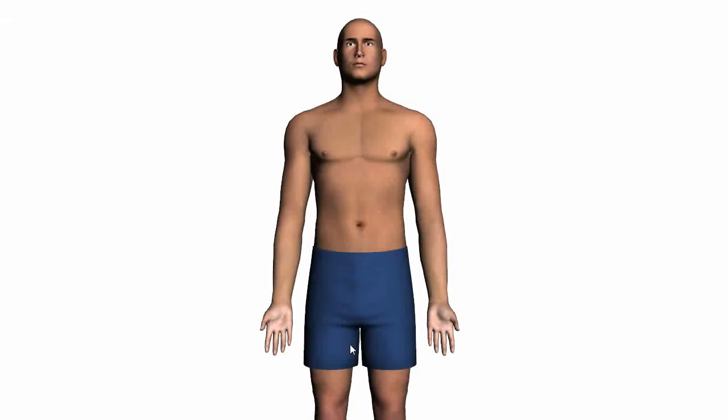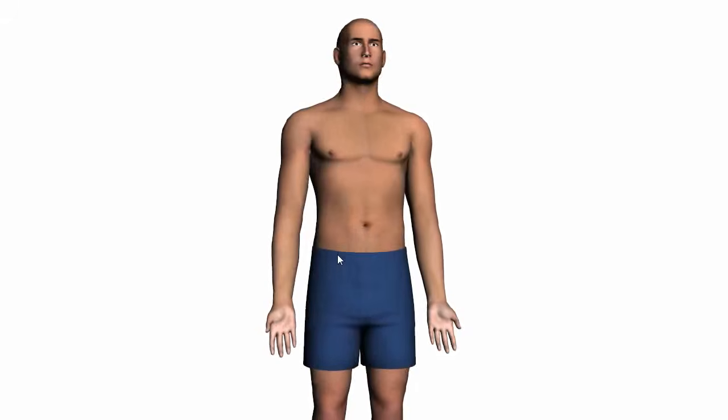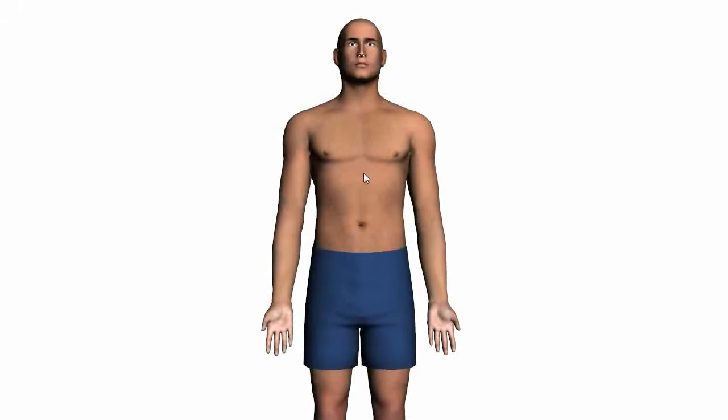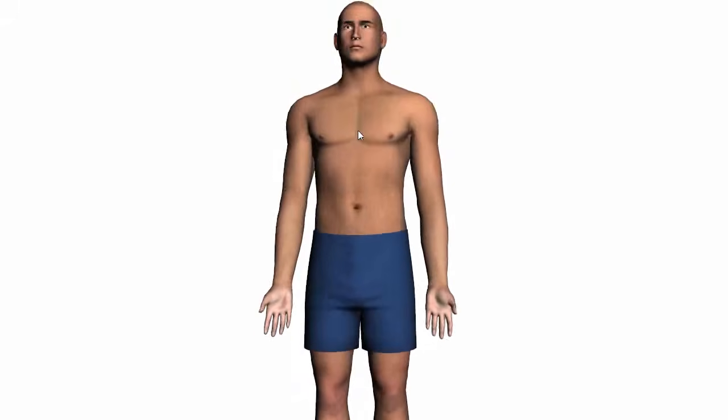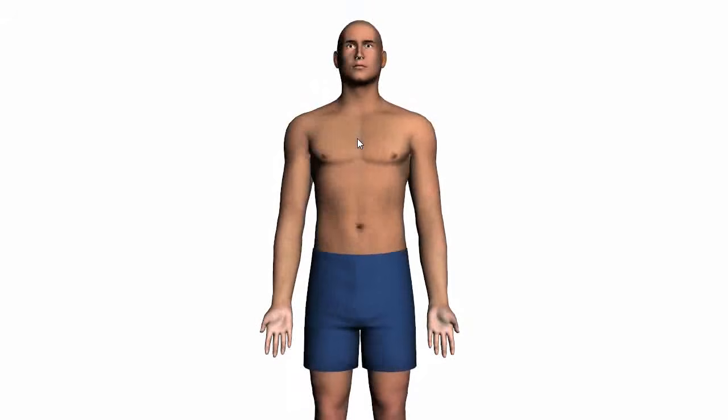Superior and inferior describe things on the vertical axis. So a superior structure is one that's close to the top, and an inferior structure is one that's close to the bottom. So we could say that the nose is superior to the chest, and the knees are superior to the feet. So that's what superior and inferior mean.